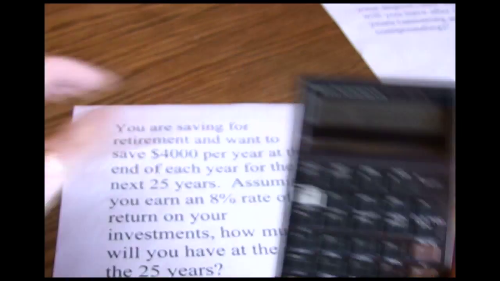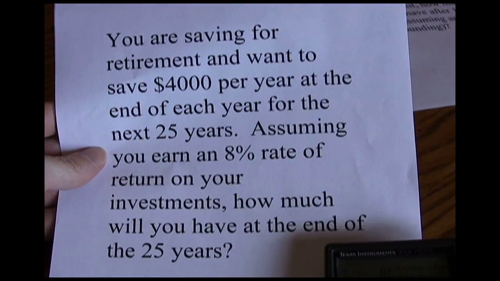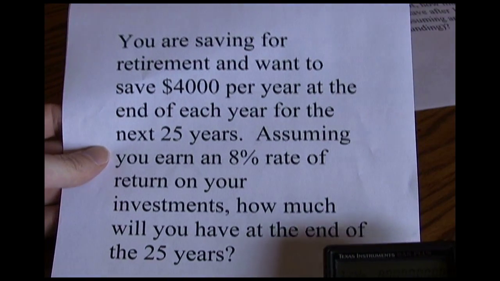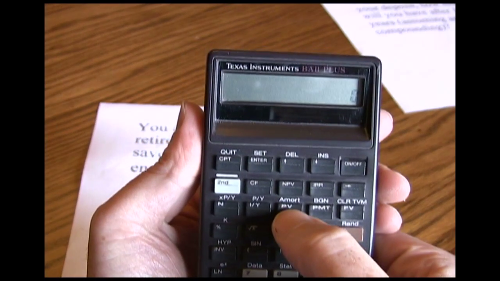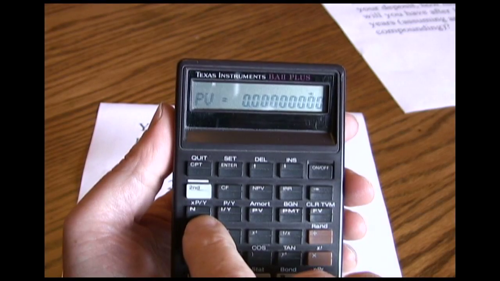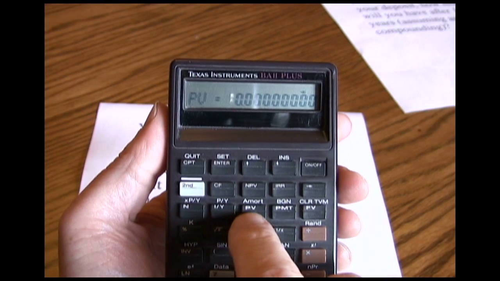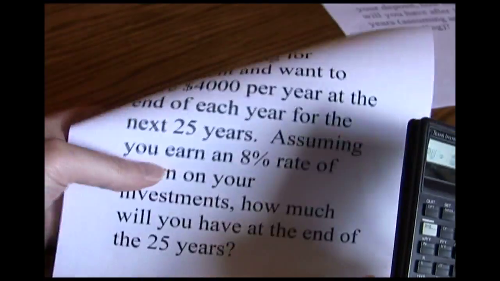And in this problem, note that we don't have a beginning value. We don't have any money in our account today. So we're going to zero out the present value. Tell the calculator that there is no present value to worry about. We've now put in our N, our interest per year, our present value, our payment. We're ready to solve for future value.